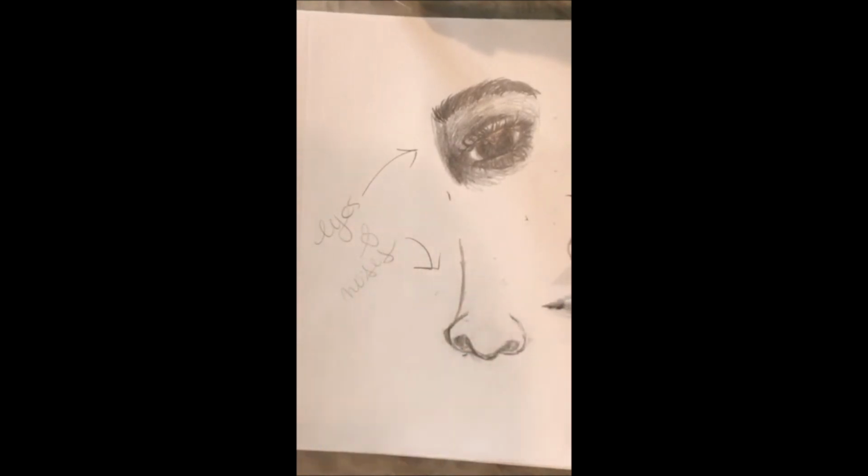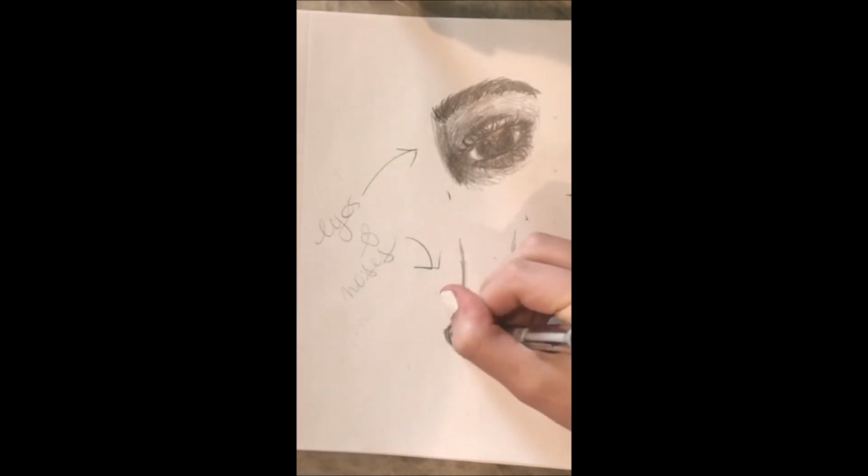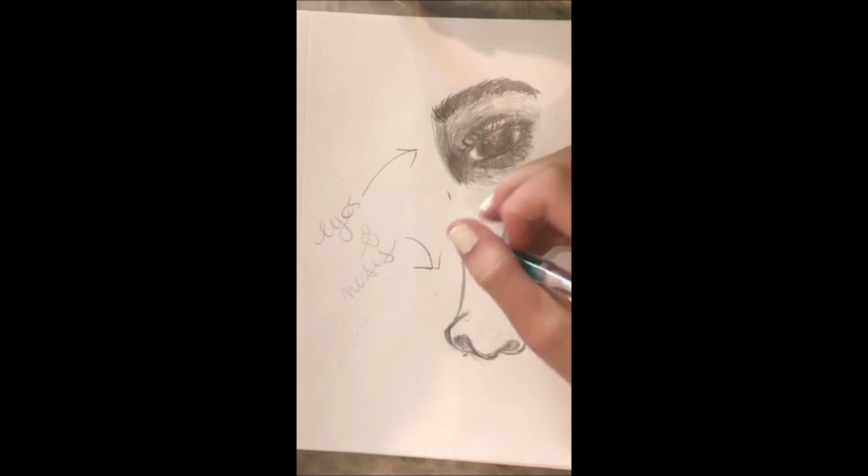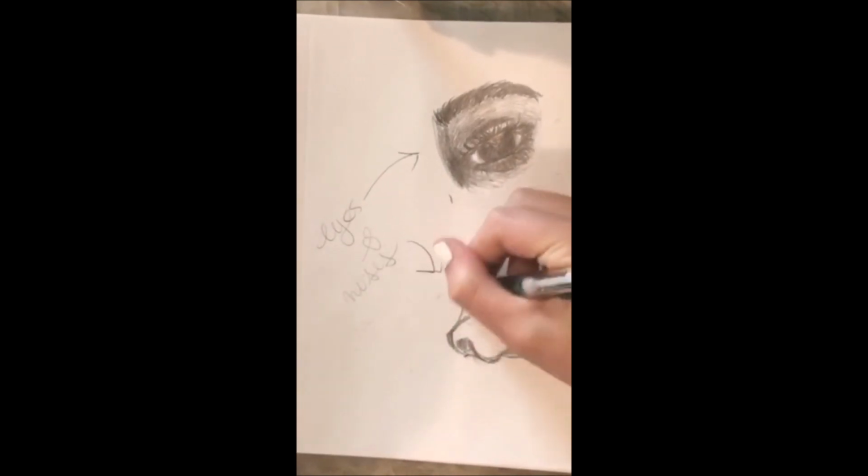Okay, so now I'm working on the bridge line of the nose, and this is something I always do. I always kind of just draw a line up first, because I eventually come in and erase the parts that I don't like and make it suggested instead of prominent. And by that I mean you can assume it's there based on the stuff that it's around.